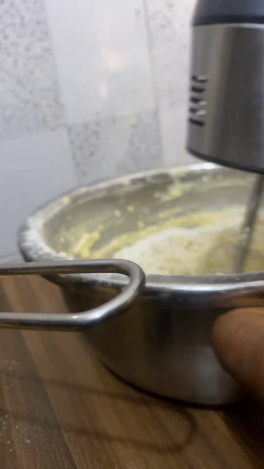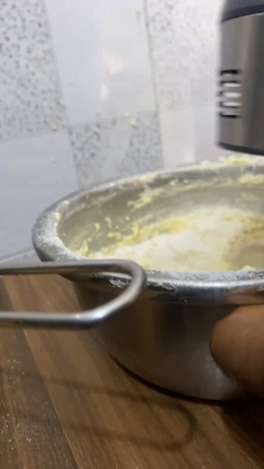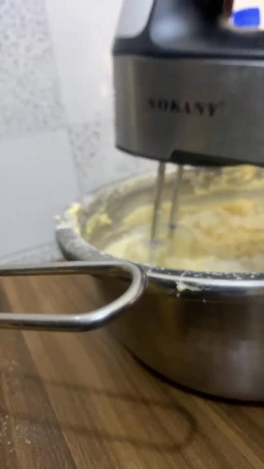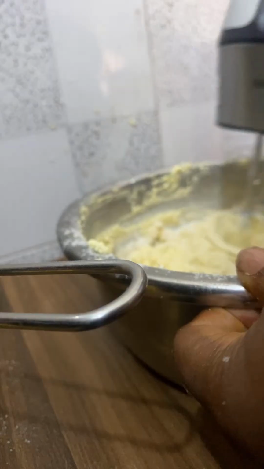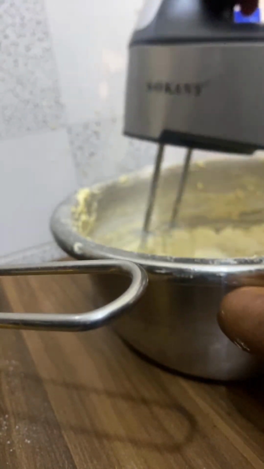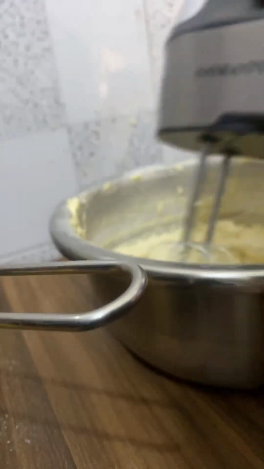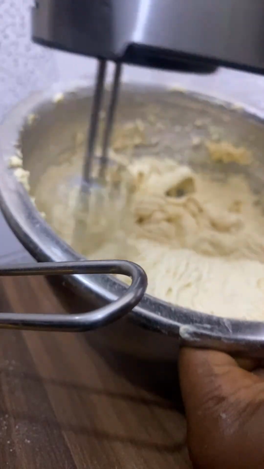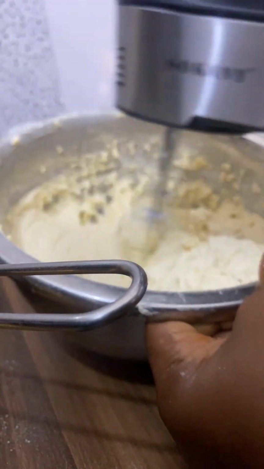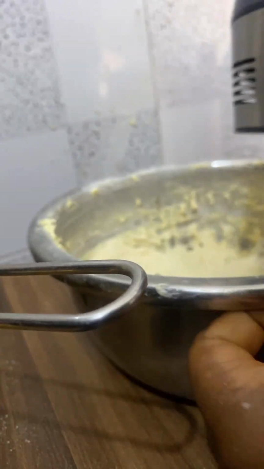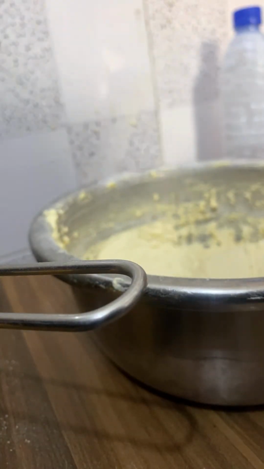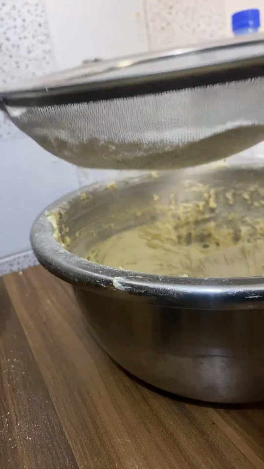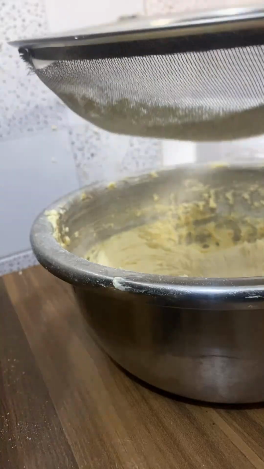Fold in gently. See what we have here? You add your flour batch by batch and make sure you sieve. Don't forget, make sure you sieve your flour when you're adding it to your butter.